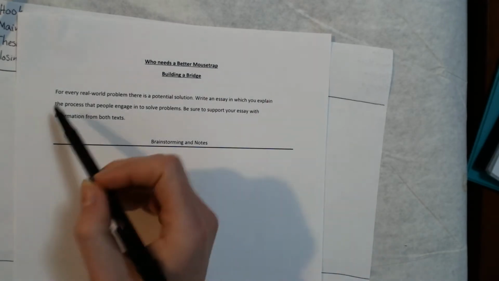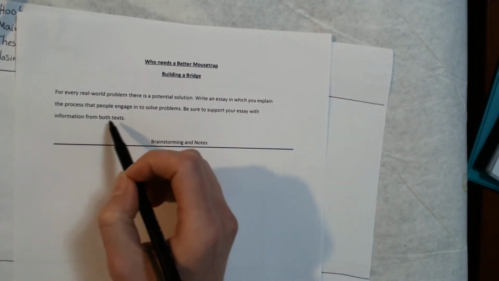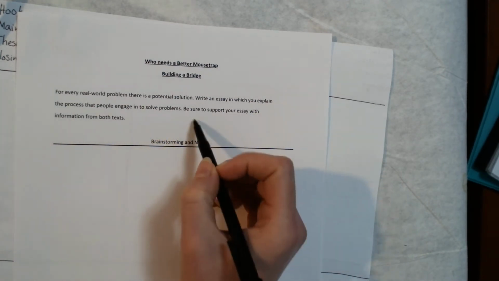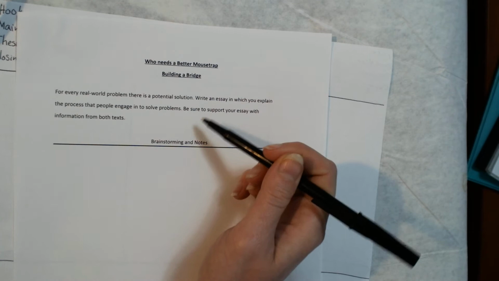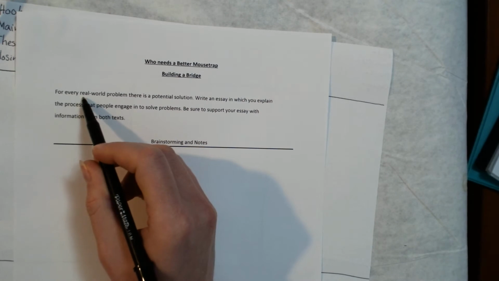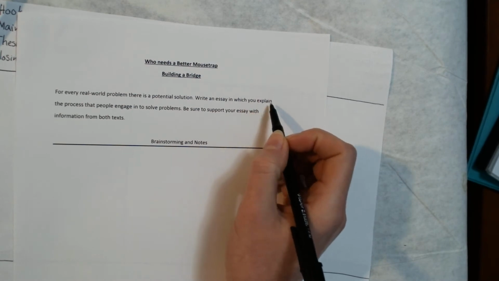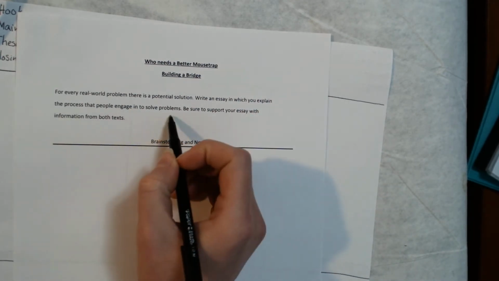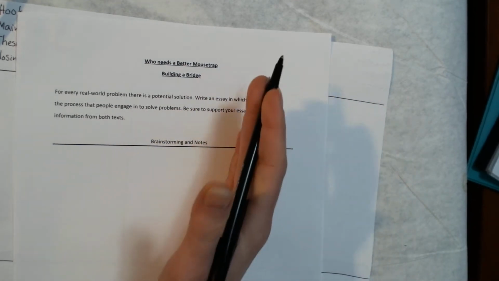The prompt says, for every real-world problem, there is a potential solution. Write an essay in which you explain the process that people engage in to solve problems. Be sure to support your essay with information from both texts. I'm going to think to myself and I'm going to decide that I know what this is asking me. Okay, there's a potential solution for real-world problems. That means there's something we can do to solve real-world problems. And it's asking that the essay be about, we're going to explain the process that people engage in to solve problems. So I'm going to restate that to myself. That means to me, how do people solve problems? How do people solve problems?